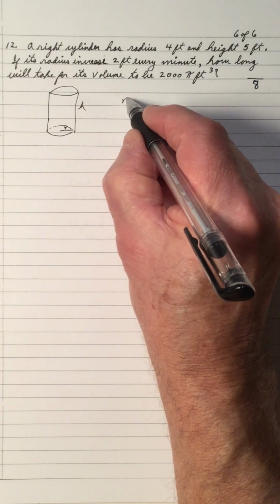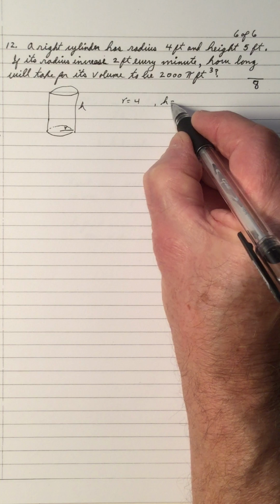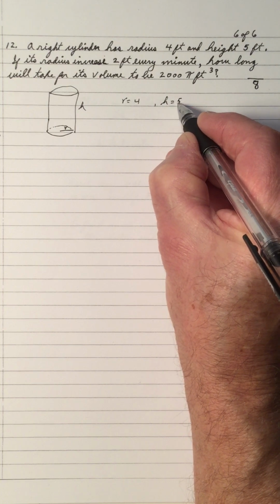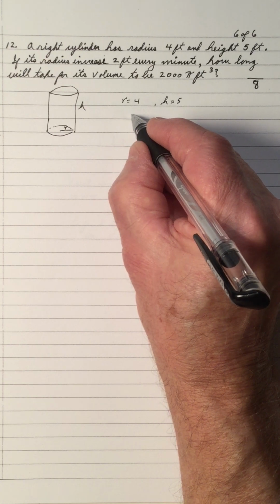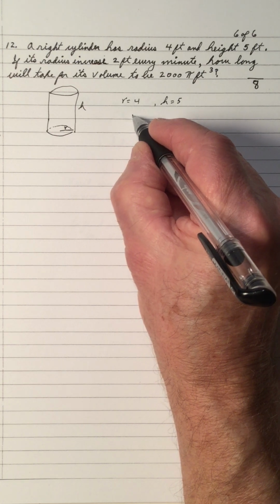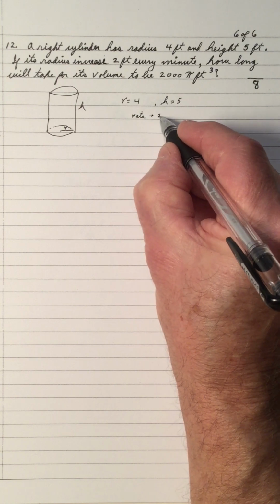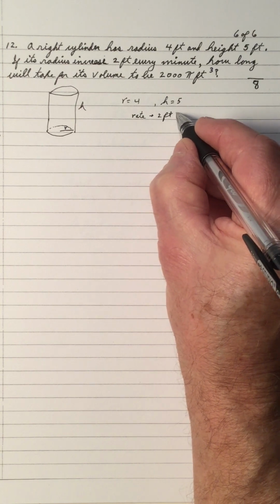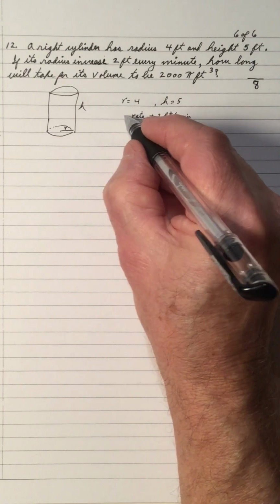The radius is 4 feet. The height of the cylinder is 5 feet. And the rate that the radius is changing is 2 feet per minute. That's the rate that the radius is changing.